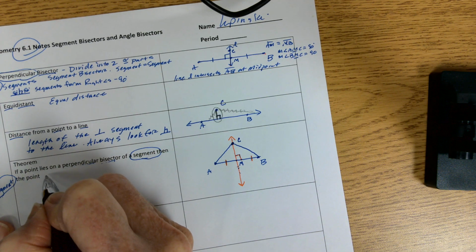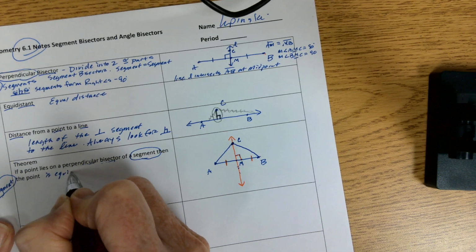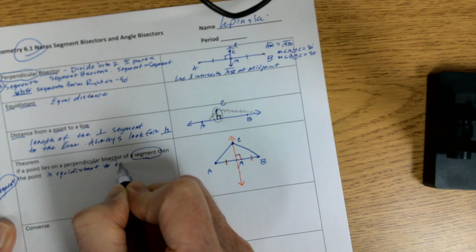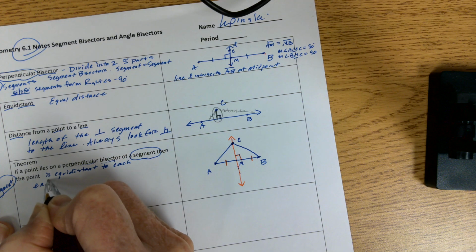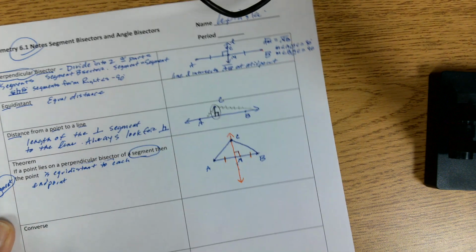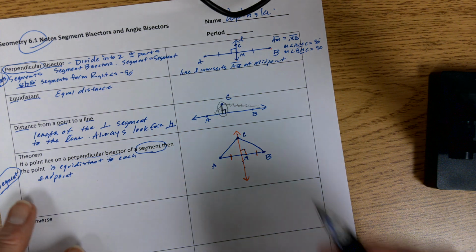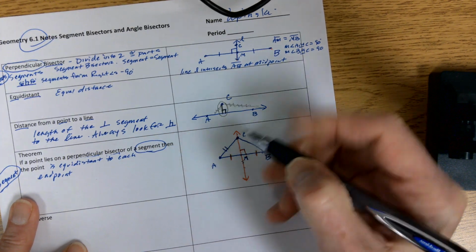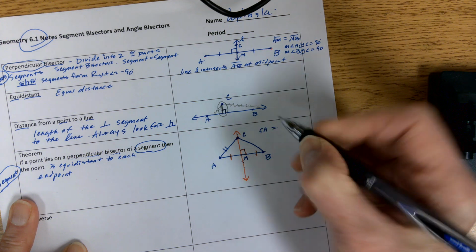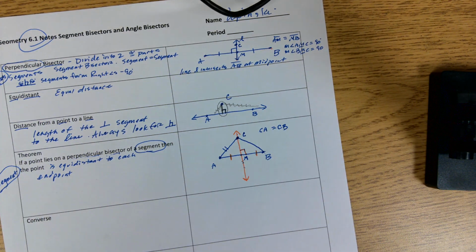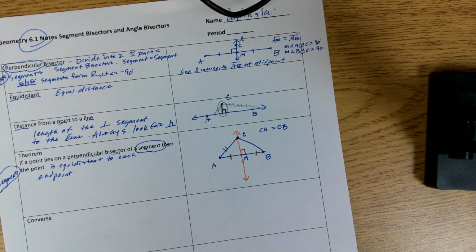Then the point is equidistant to each endpoint. Okay? That point C is equidistant from A and from B, as long as it lies on the perpendicular bisector. So that means the length from C to A is equal to the length from C to B. Those lengths are equal. Okay?